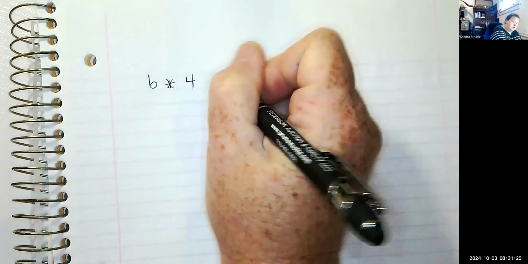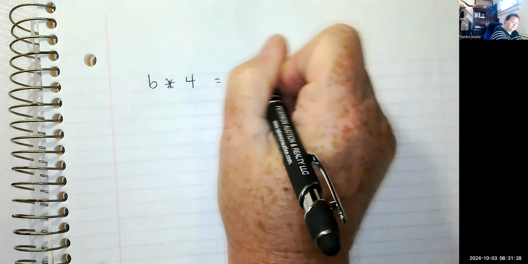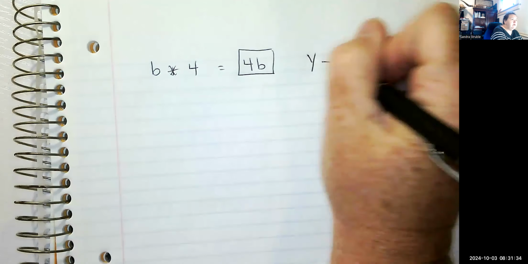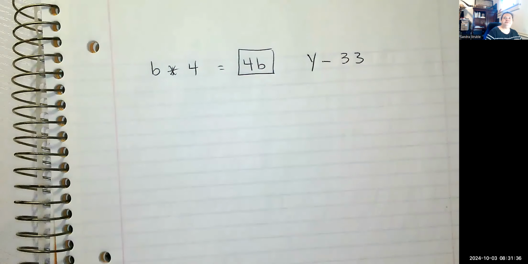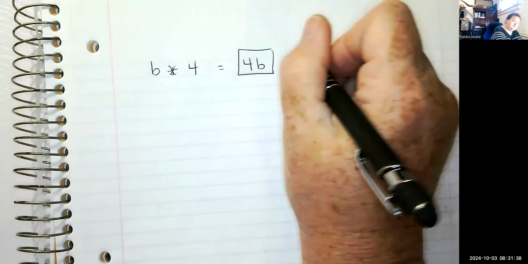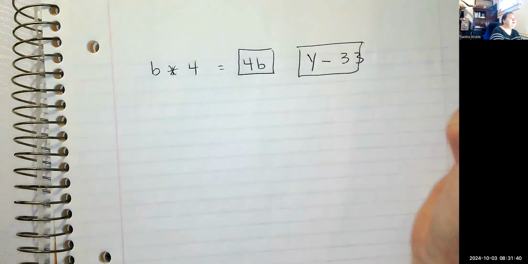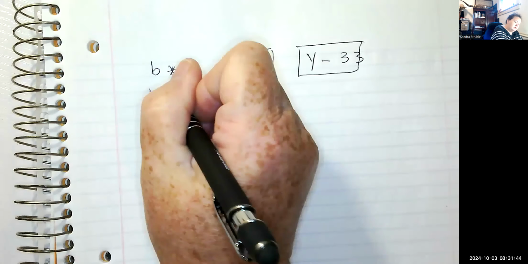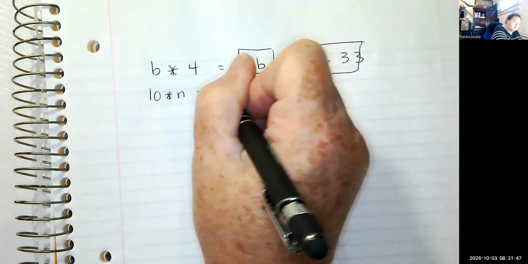The demand B quadrupled. So B quadrupled means times 4. Times 4, which is 4B. All right, the speed Y decreased by 33. Oh, a little crazy there. 10 times the width N. 10 times N is 10N.